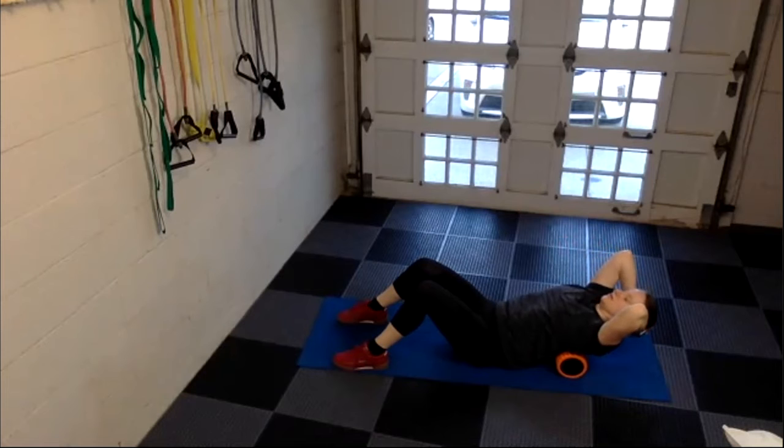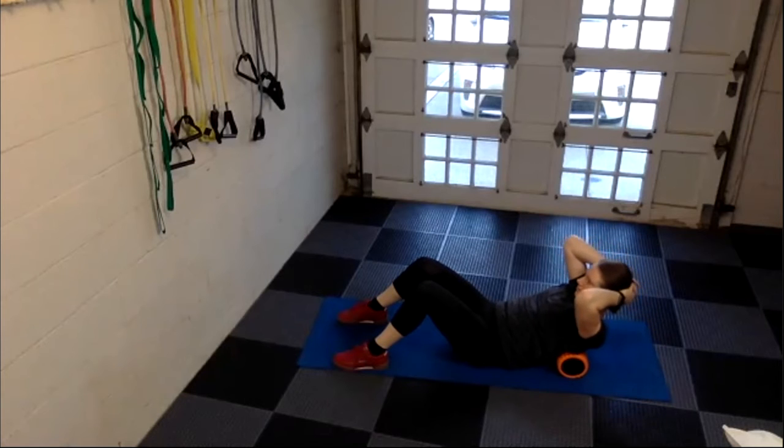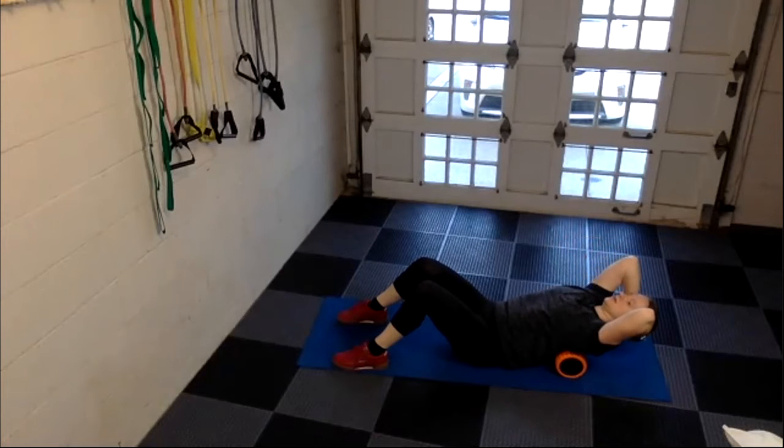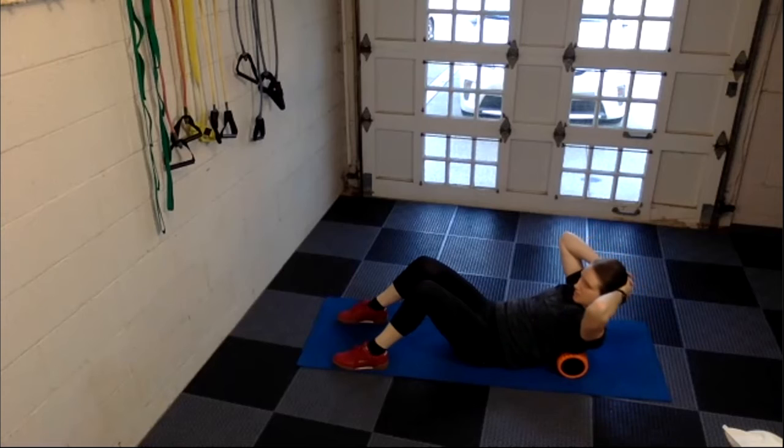So we just activated all these muscles. You felt that, right? With the Superman that we just did. And now we're getting into mobilizing and massaging that area that we just worked with that exercise.